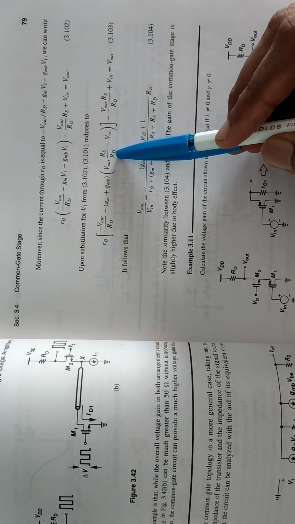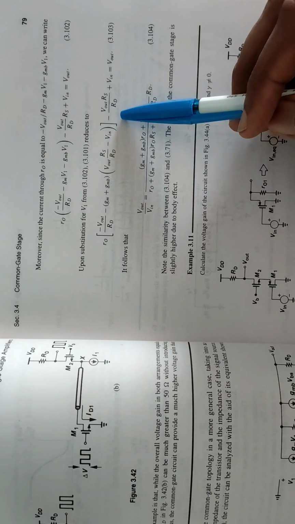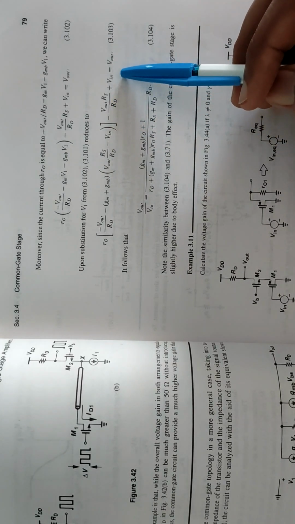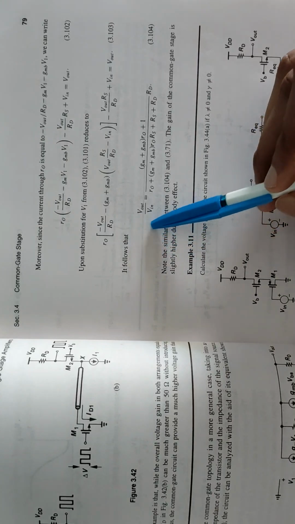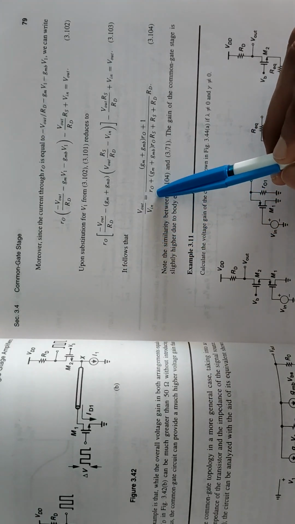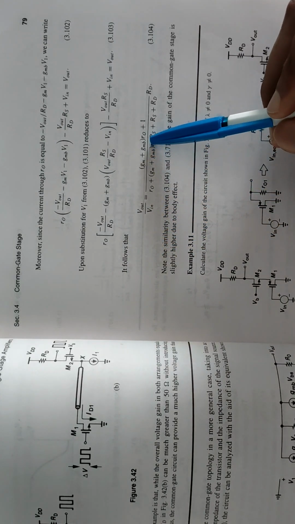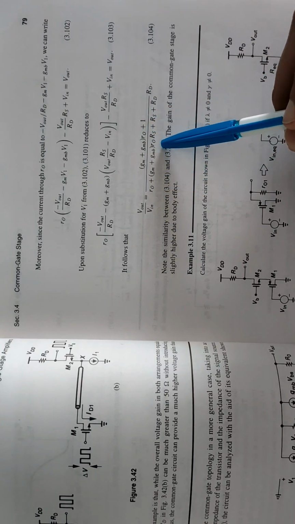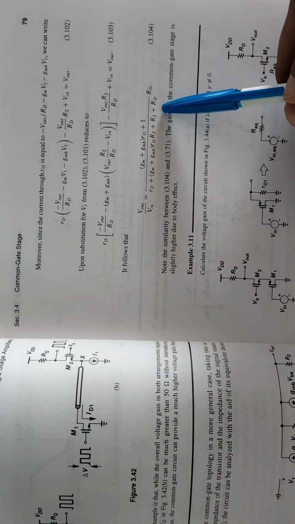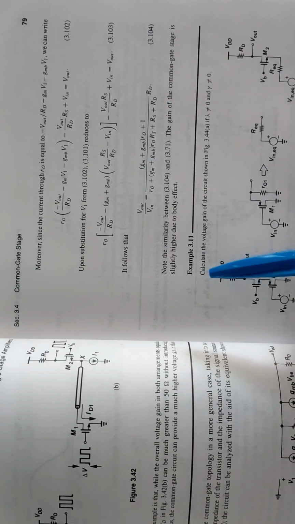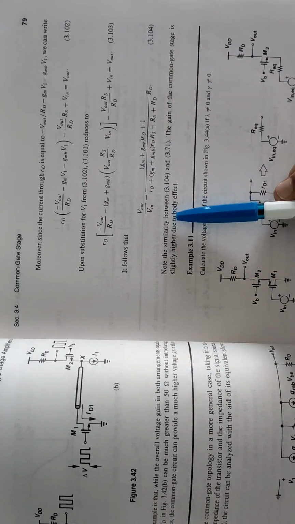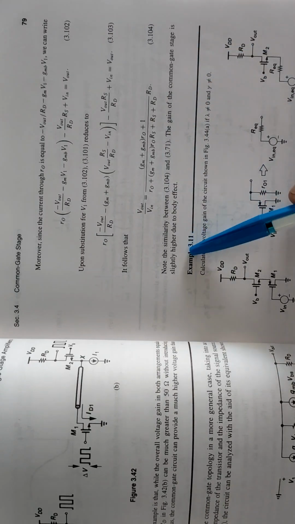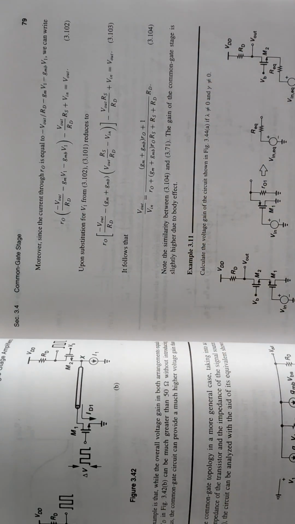Vout into Rs by RD minus Vin minus Vout Rs by RD plus Vin is equal to Vout. It follows that Vout by Vin is equal to (gm plus gmb) R0 plus 1 by R0 plus (gm plus gmb) R0 Rs plus RD into RD. Note that, similar to the equation, the gain of the common gate stage is slightly higher due to body effect.